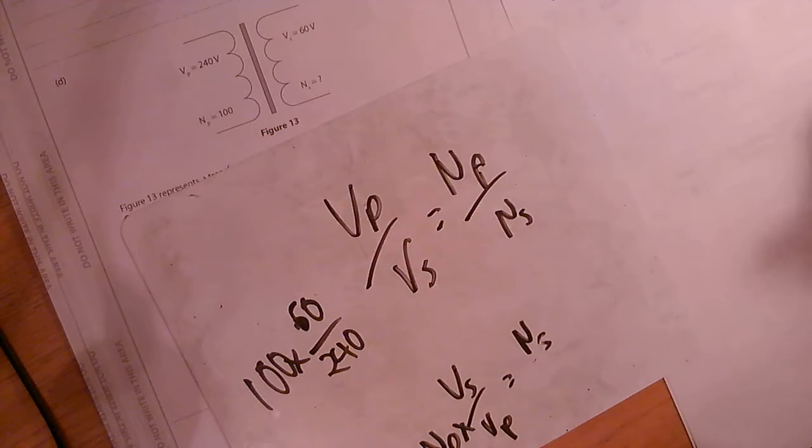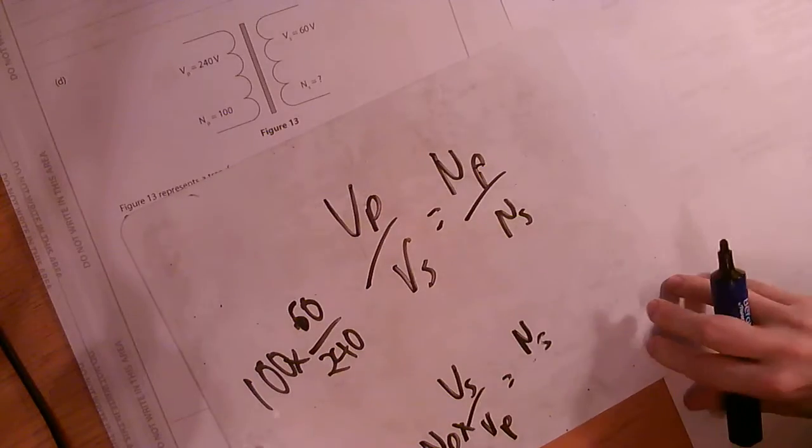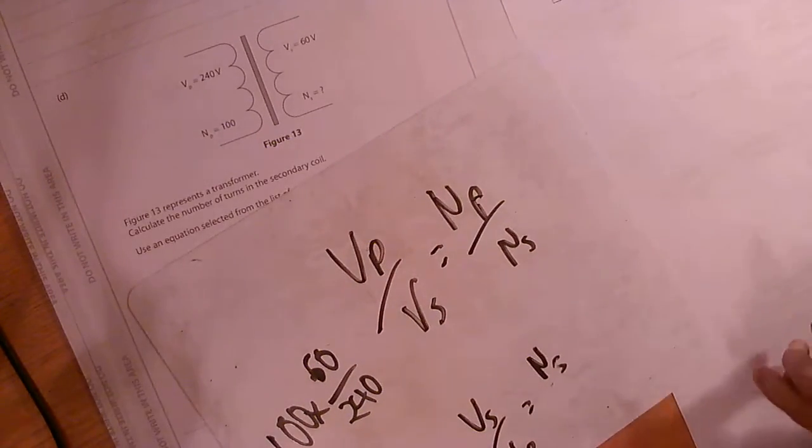You won't need units for that because it's just a number of turns there. You've got 1 mark for using the equation and 1 mark for rearranging the equation and evaluating it to get the 25. And that is question 8.